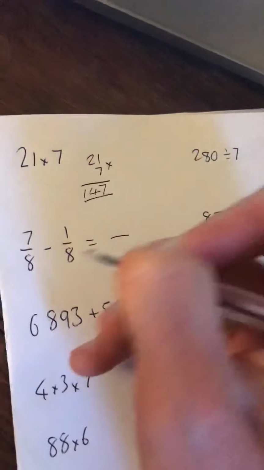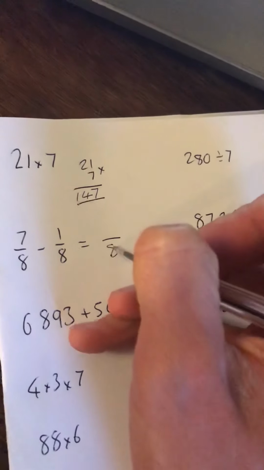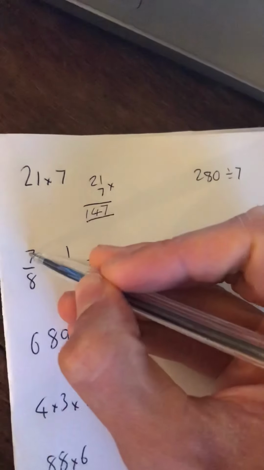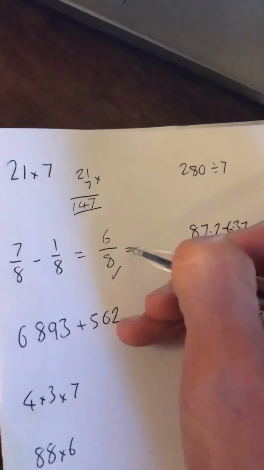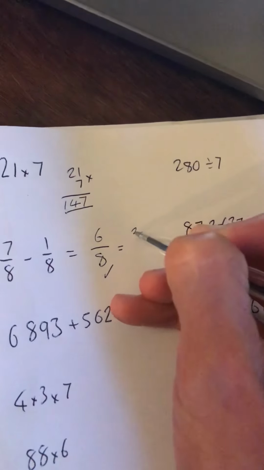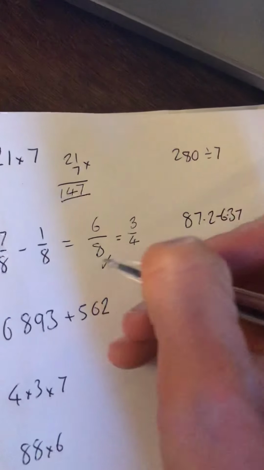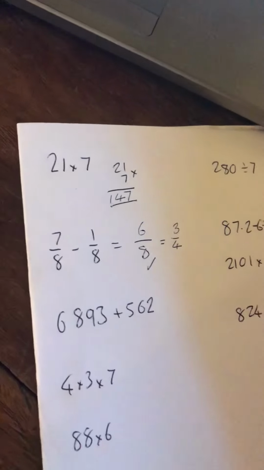Next one, we've already got a common denominator, which is going to stay the same for now. 7 take away 1 is 6. 6/8 is fine, but I could simplify that into an answer of 3/4. We had that as an answer earlier in the week or last week, didn't we?